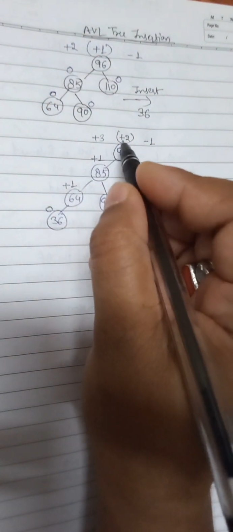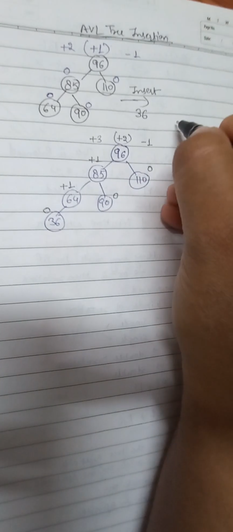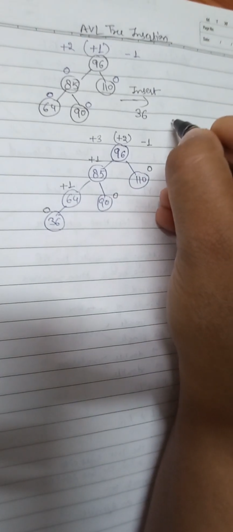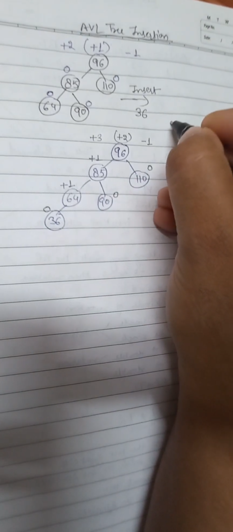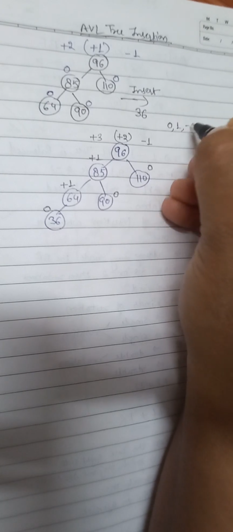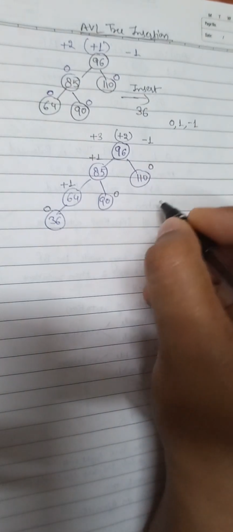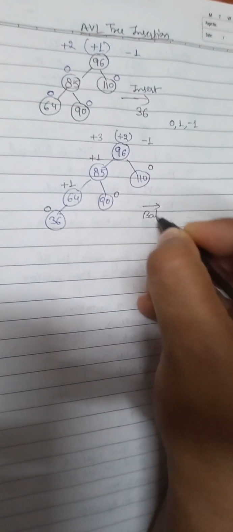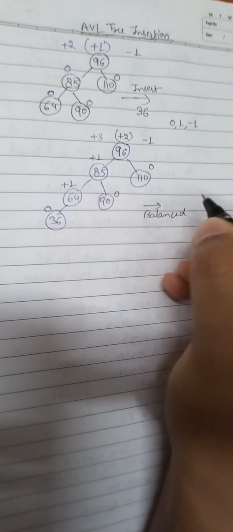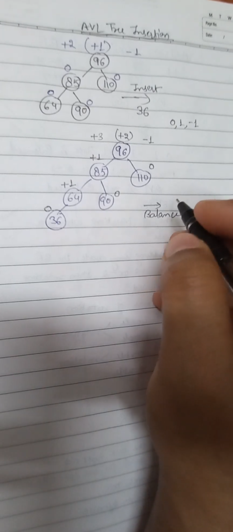Now we are able to see clearly that the balancing factor is plus 2. While an AVL tree is balanced when balancing factors are 0, plus 1 and minus 1, this is more than that. So what do we need to do? We need to make it balanced. To make it balanced, we need to do rotation.